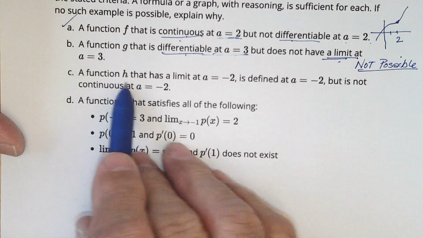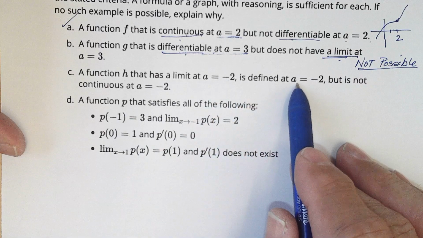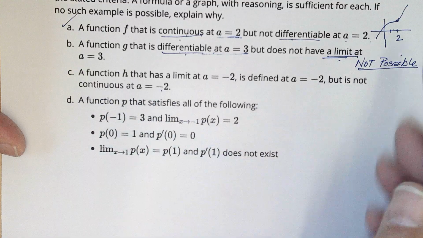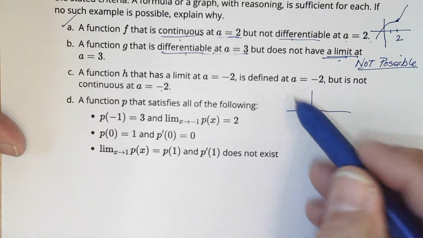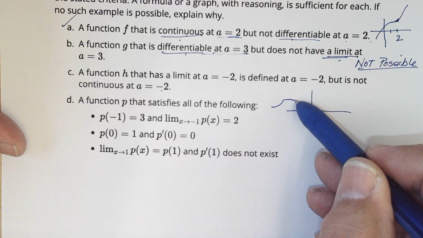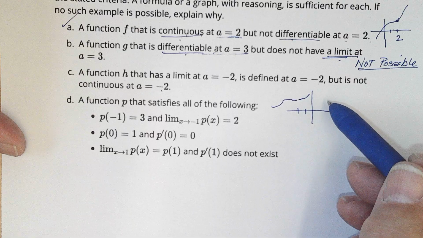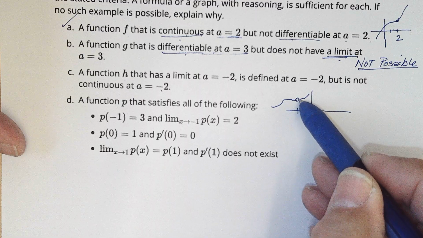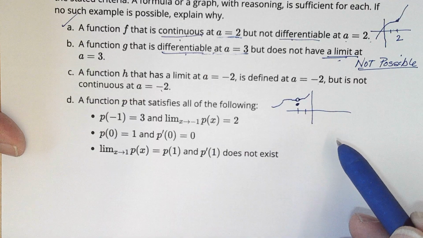C, a function h that has a limit at -2, is defined at -2, but is not continuous. Well, at -2, to have a limit, the graph has to approach the same value from both sides. And it has to be defined. Well, if it was defined to be that value, then it would be continuous. So it must be that its value is not what the limit is.